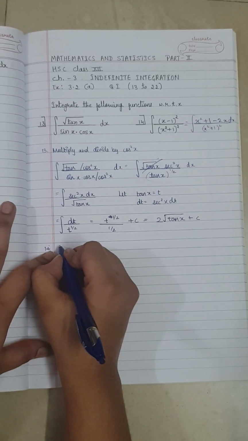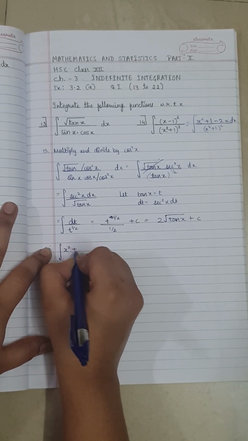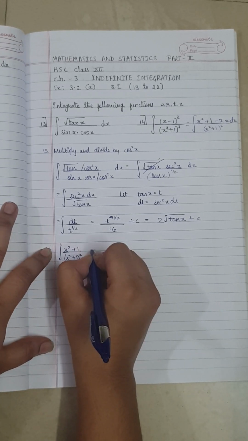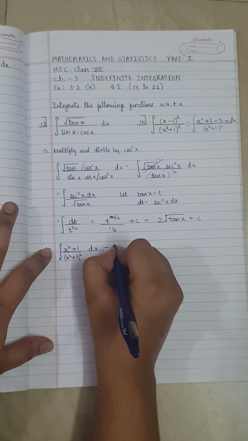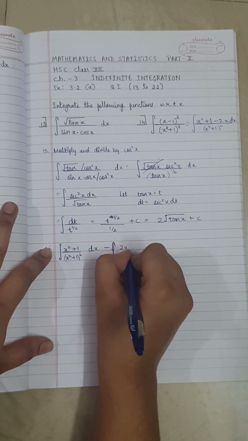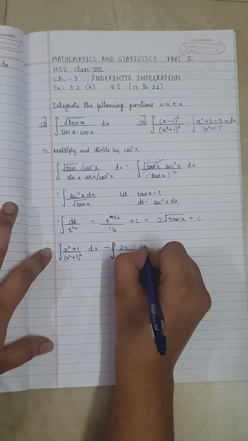Correct? So what we'll do is integral of x square plus 1 upon x square plus 1 the whole square dx minus integral of 2x upon x square plus 1 the whole square dx.